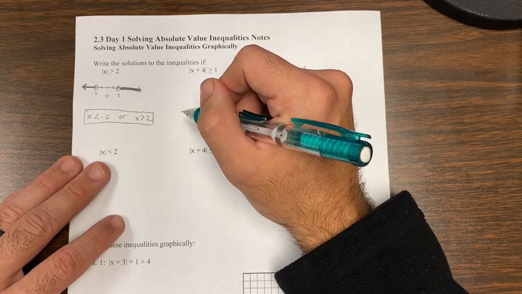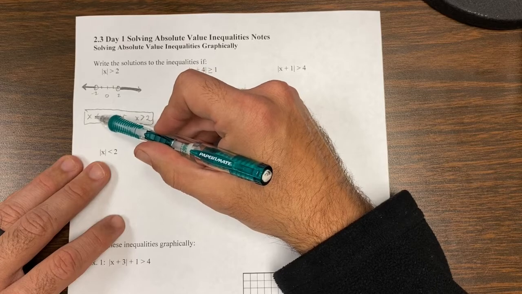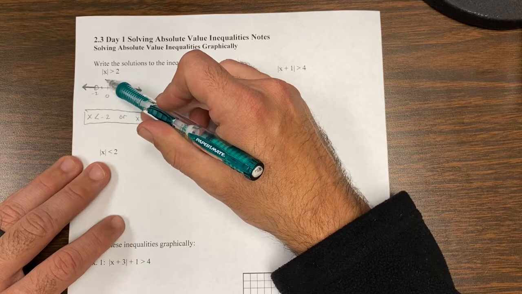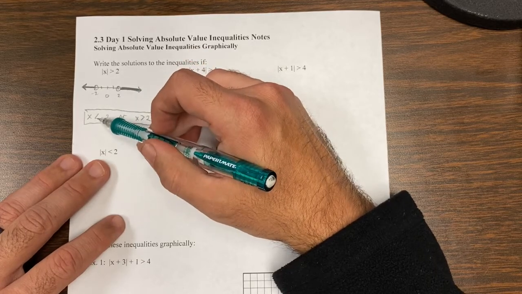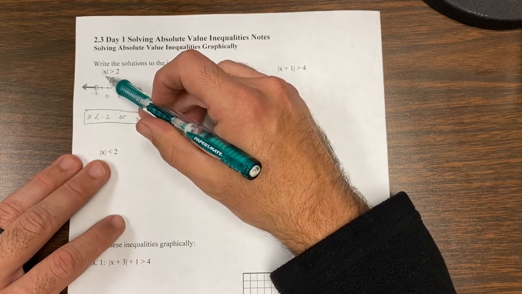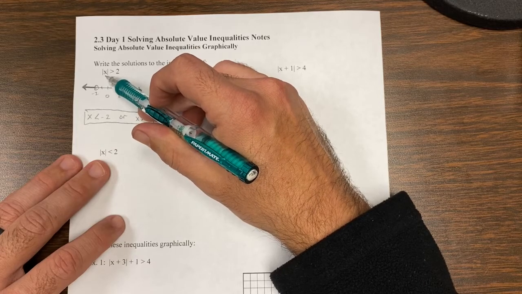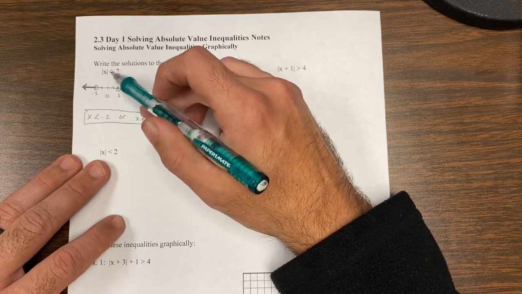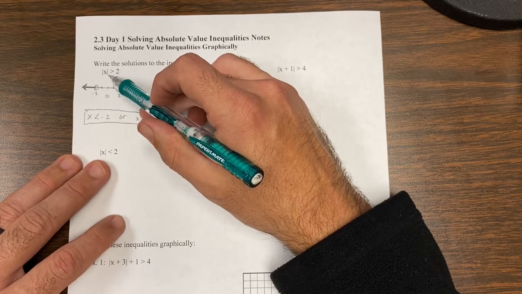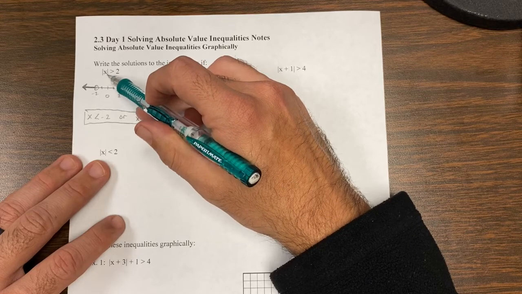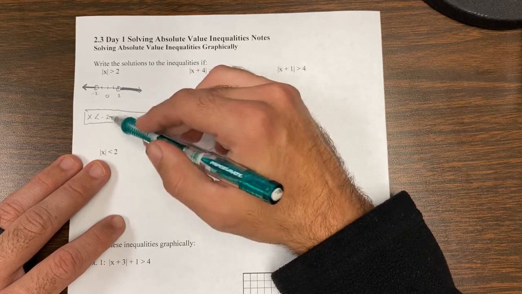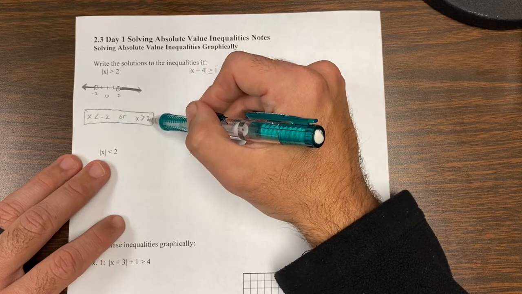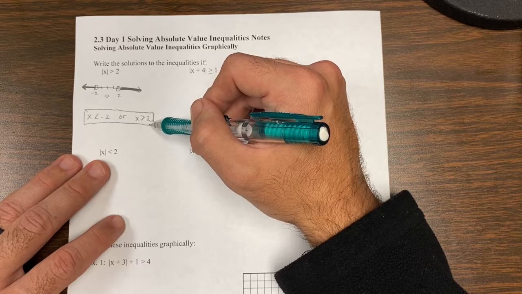All right? So to check and see if these are right, remember, you can always pick a number that's less than negative 2 and plug it into the original. So let's pick negative 5. Negative 5 is less than negative 2. If I plugged in negative 5 into the absolute value, I'd have the absolute value of negative 5 is greater than 2. And ask yourself, is that correct? Well, yeah, it's correct. The absolute value of negative 5 is 5, and 5 is greater than 2. So that's good. All right, so we know that this one's correct, and we can do the same thing with this solution of x is greater than 2.